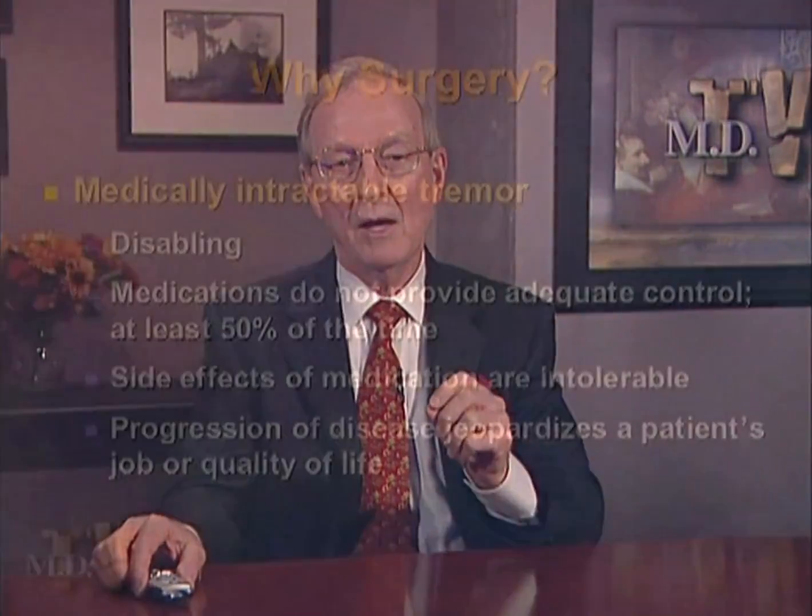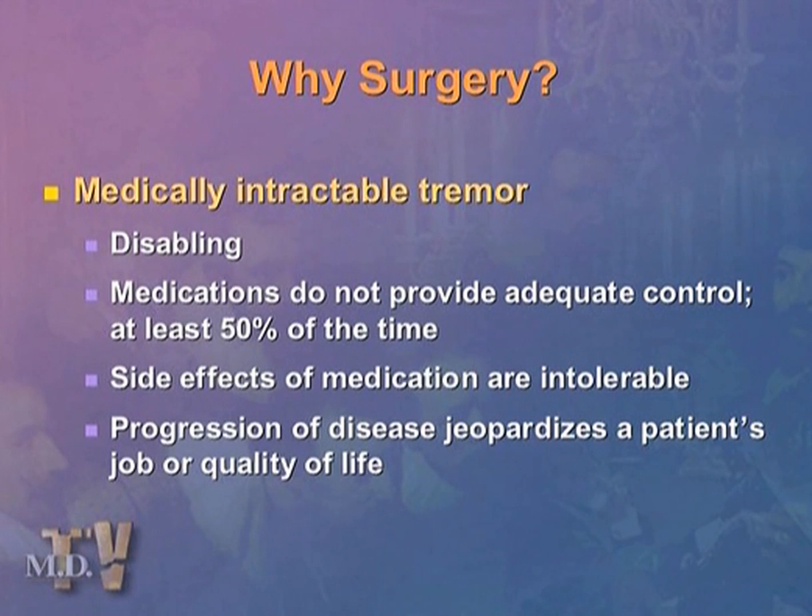So why do we think about surgery? Well, we think about surgery because some people don't respond to medication, and the tremor is very disabling. So we think about putting that stimulator in the thalamus. So if the symptoms are severely disabling, if the medication does not provide adequate control, and that occurs, as I mentioned to you, not uncommonly.